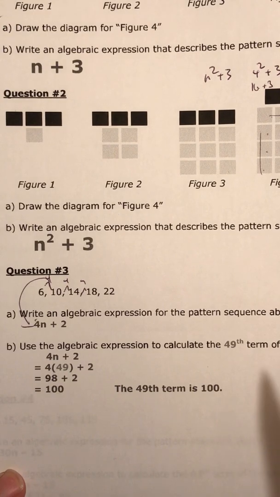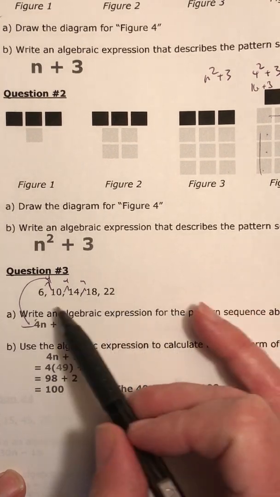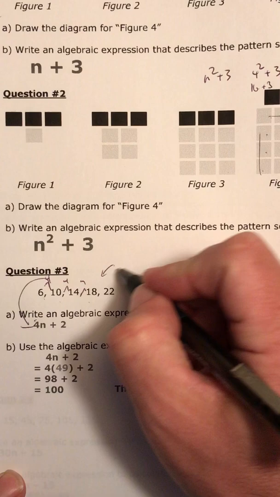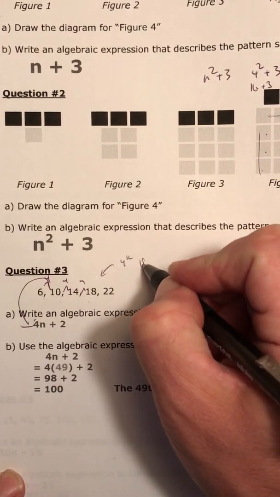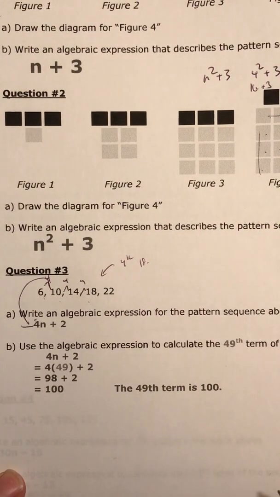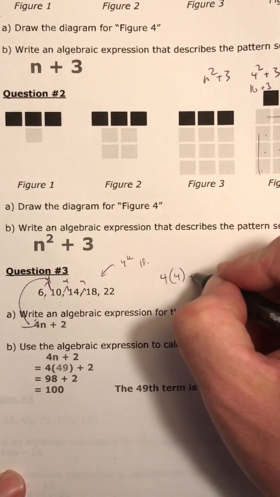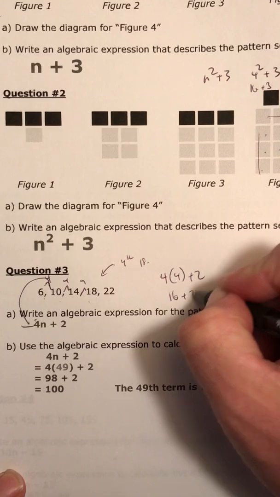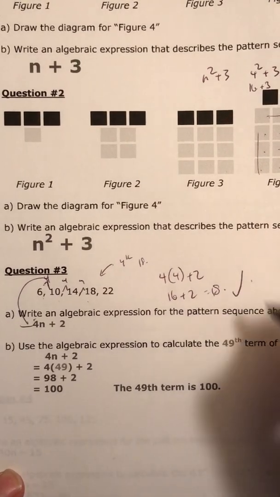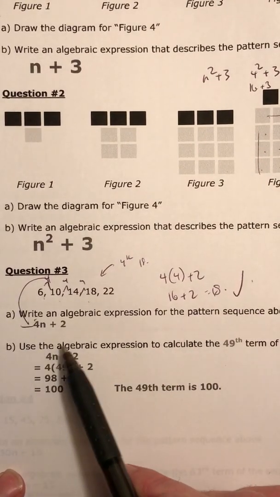Okay, so we've got our fourth term, 1, 2, 3, 4. Our fourth term is 18. Let's see if that makes sense. So if we go 4 times 4, 16, plus 2, 18. So that's going to be correct. So this 4n plus 2 is correct.